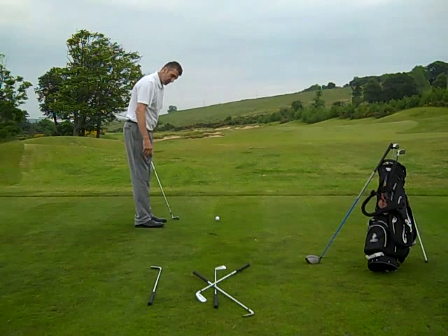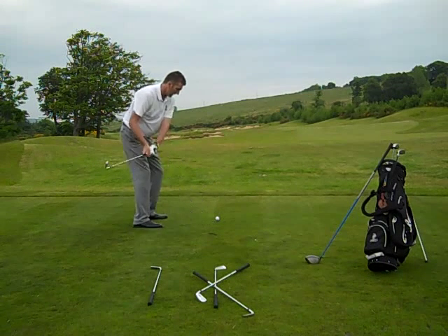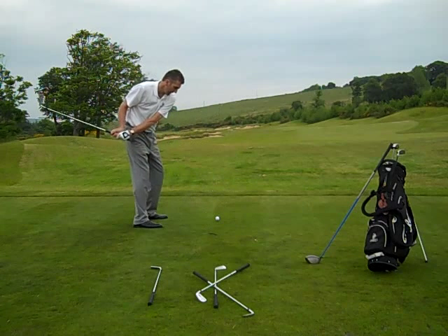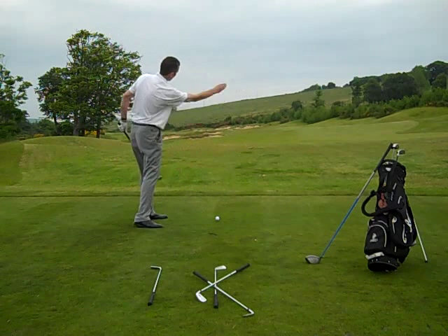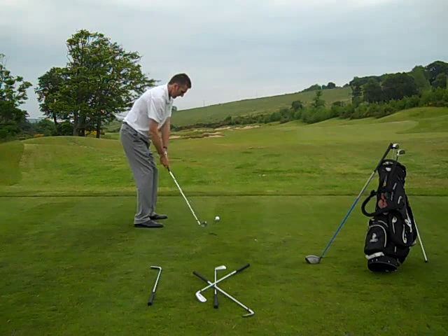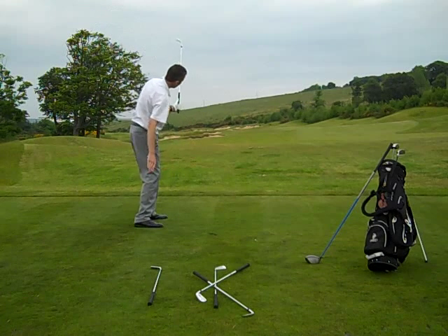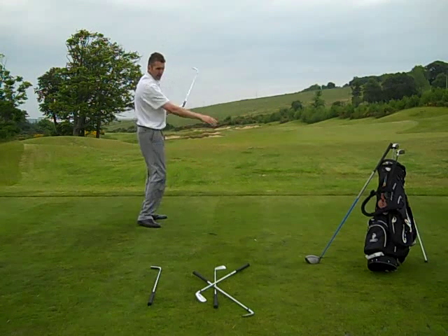So onto the draw shot or the hook shot. Again, I've got to be coming from in here, so it's in this way. It's returning from in to out. That's then going to start the ball out to the right and then hook back. So you can see that it started to the right and turned back.